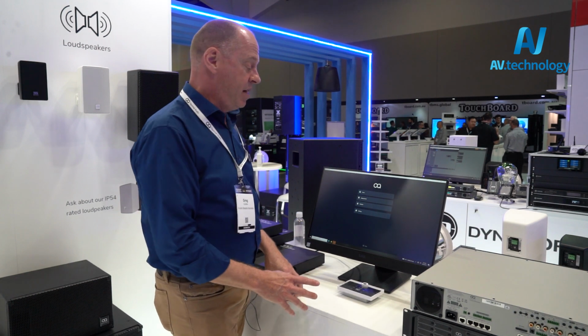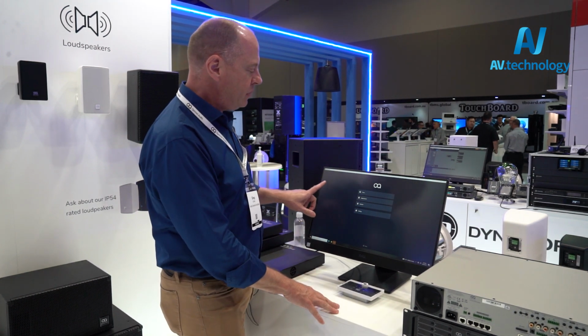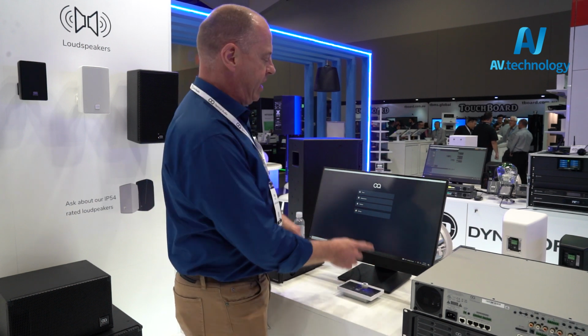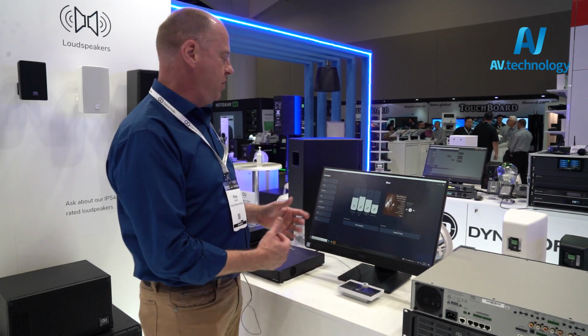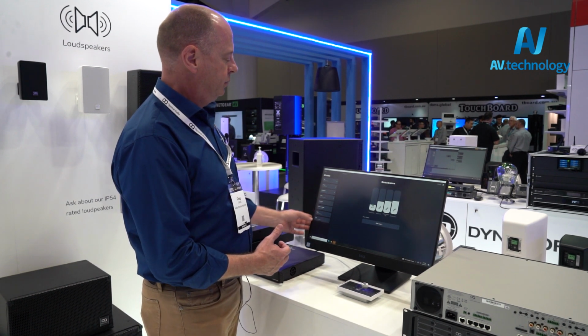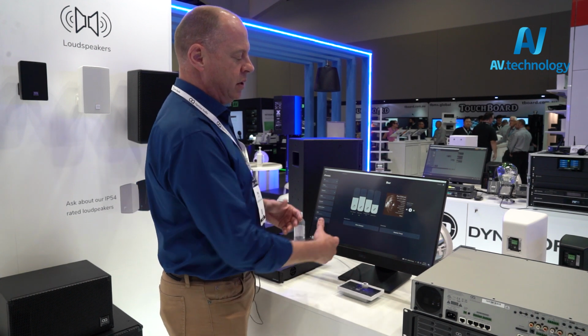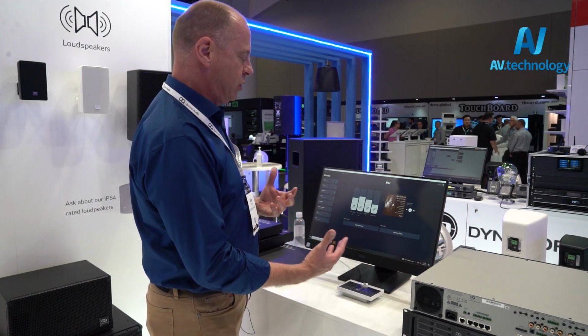So this is the Optimal Audio Zone app or web app. This is what the end client gets to see. They can choose their zones. They can choose which zone they're controlling. And once in that zone, they can choose what input or what source they've got.